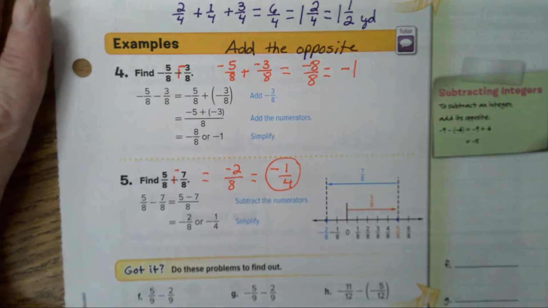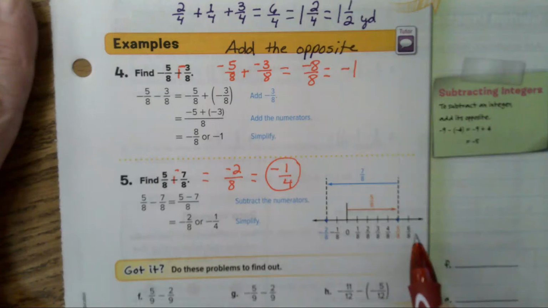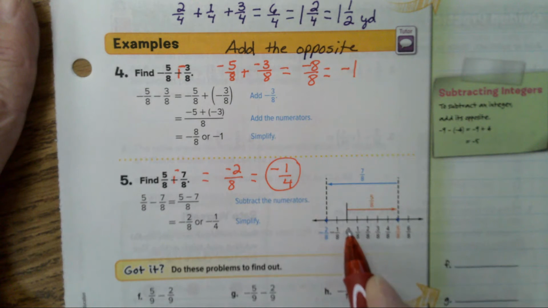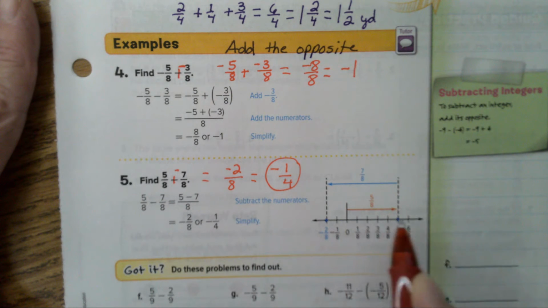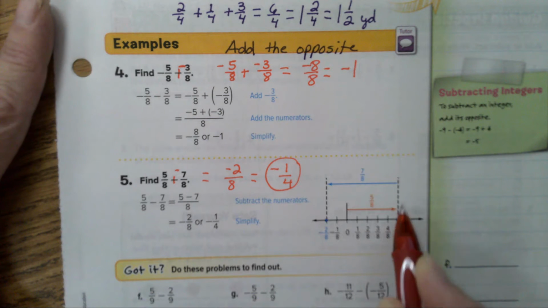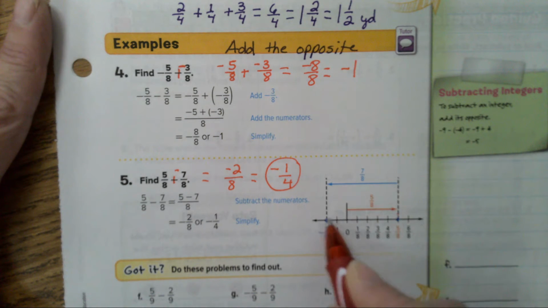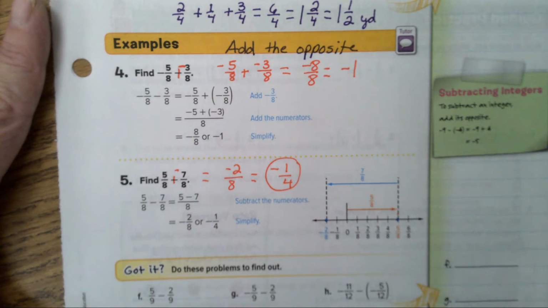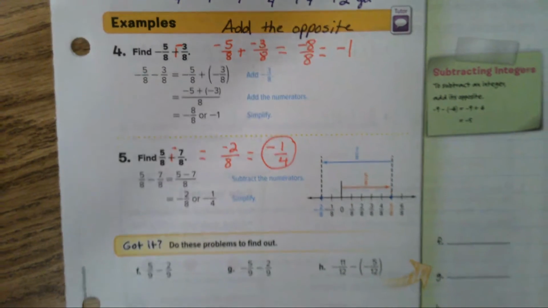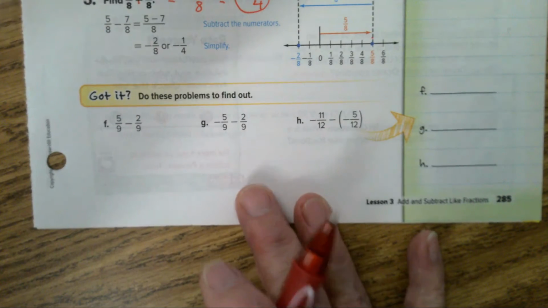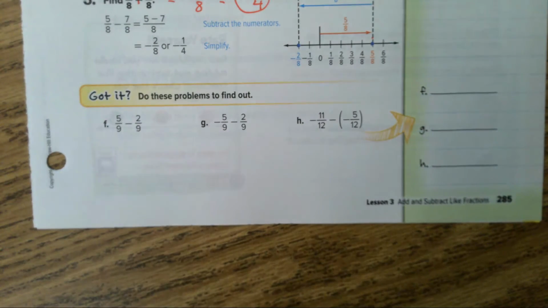Here's an example of what it looks like with a number line. So you start at 0. You go to positive 5/8. Then you go left 7/8, and you end up on negative 2/8. All right, let's do F, G, and H. I will wait for you to do them, and then we'll go over how to do the problems here.